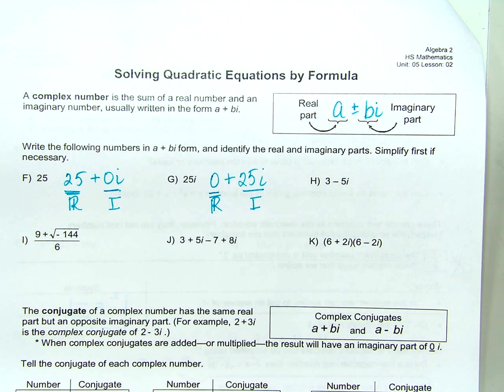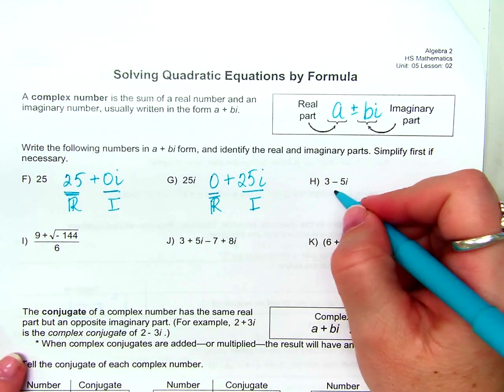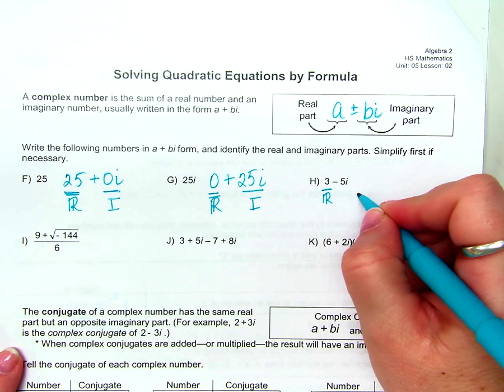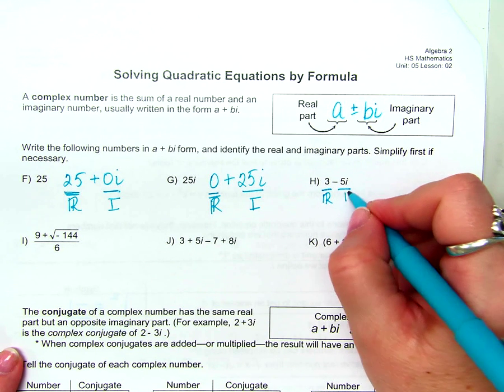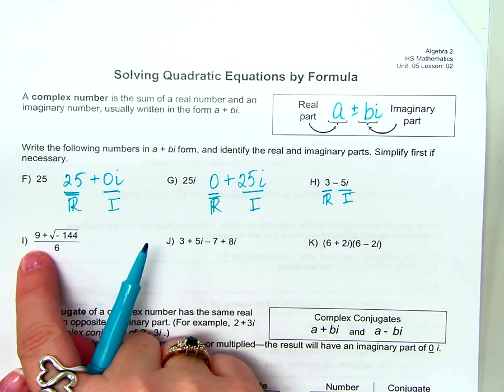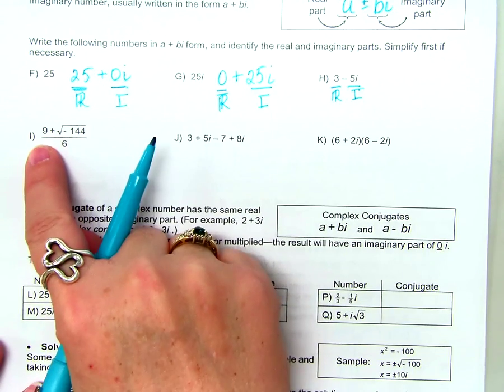What about h? Put it in the form a plus bi. It's already in it. What's the real part? 3. What's the imaginary part? What about i? I mean, problem i. Sorry about that. Problem i.